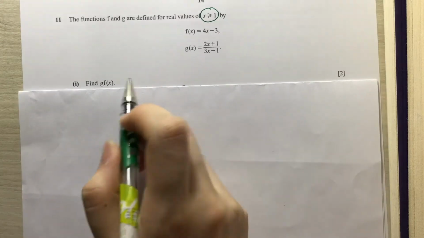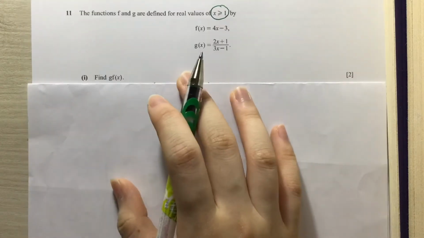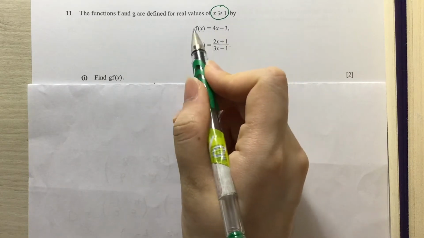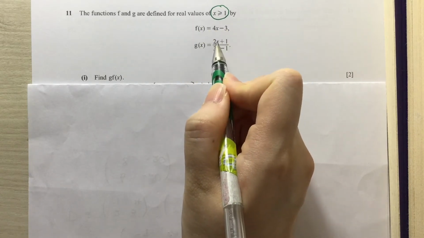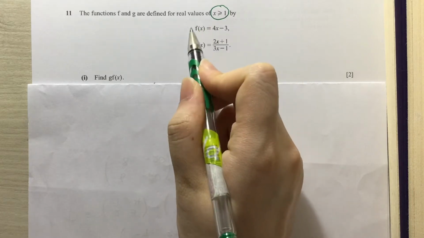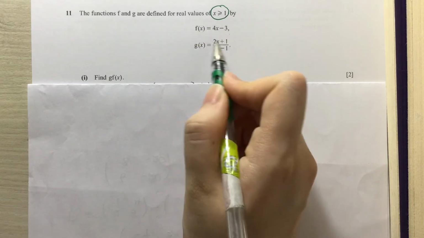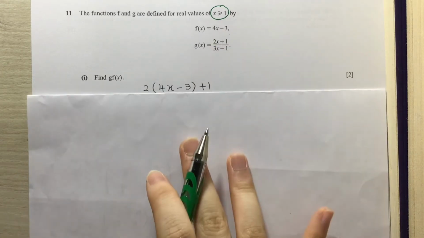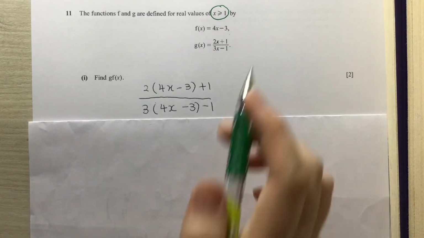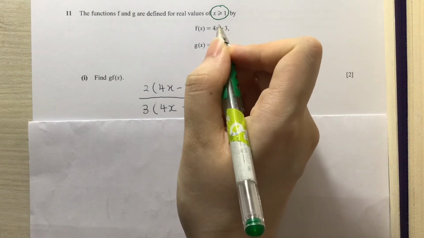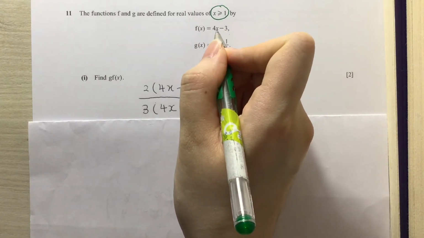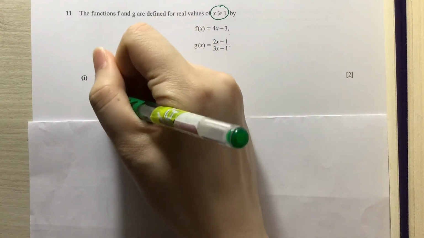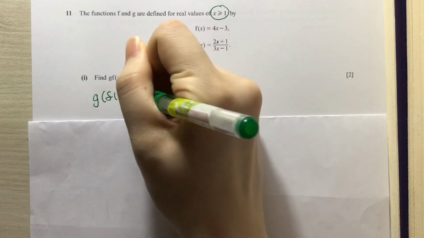Find gf(x). So all you have to do is to substitute the f(x) here, this part, into the x in the g. So in other words, you turn this entire thing into x, and you stuff it into the x in the function g. So it's pretty straightforward. Replace all the x here with f(x), and that is 4x minus 3. Because this one can also be written as gf(x).